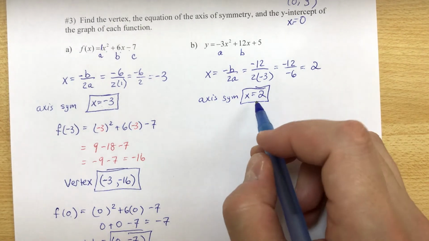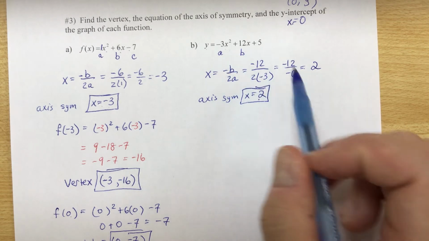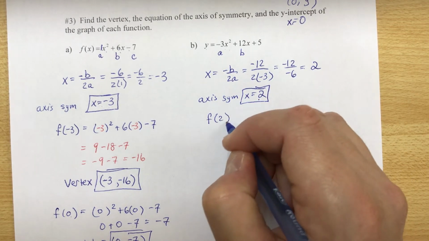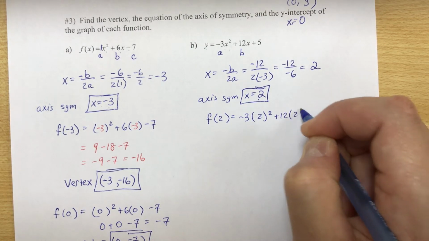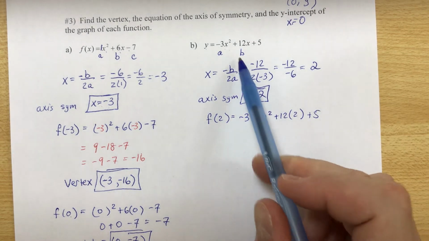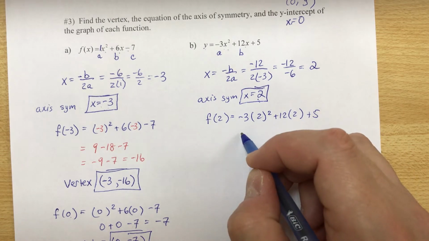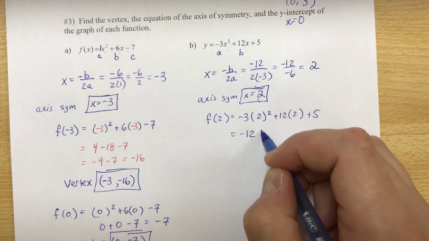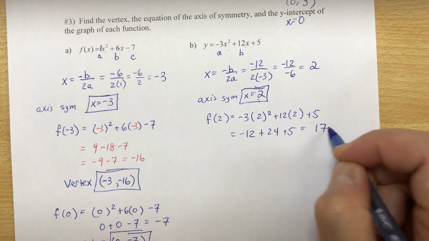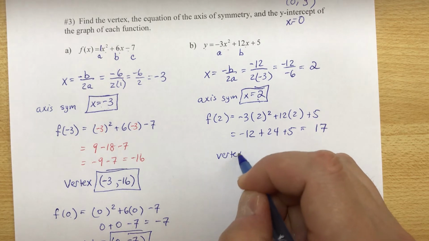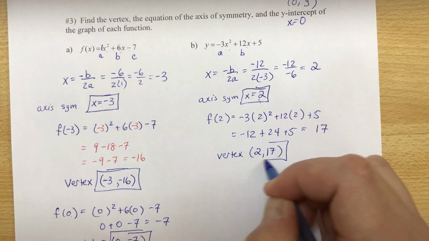To find the vertex, we now take 2. We need to find the y value, the y coordinate, so we plug a 2 in. So we're going to do f of 2. So -3 times 2 squared plus 12 times 2 plus 5. Instead of x, we are substituting this value. 2 squared is 4 times -3 is -12, plus 12 times 2 is 24, plus 5, and we end up getting 17. So the vertex, x comma y, is 2 comma 17.